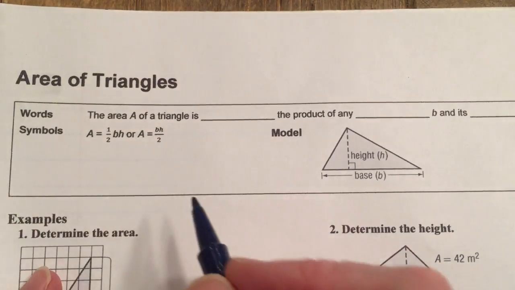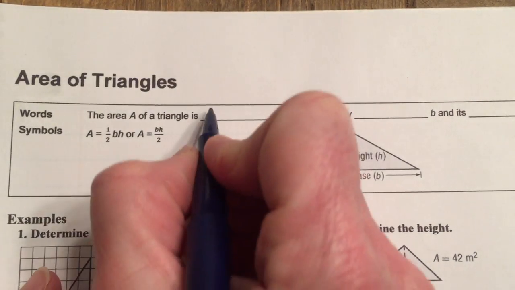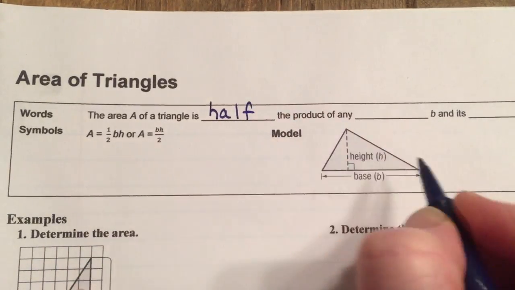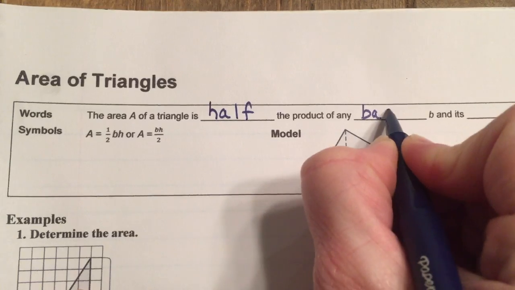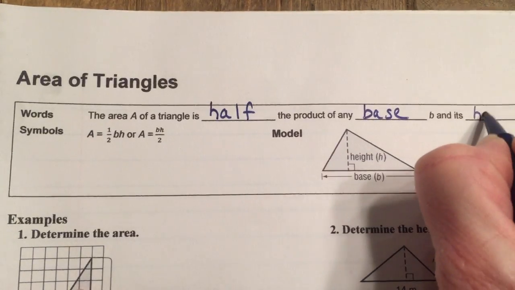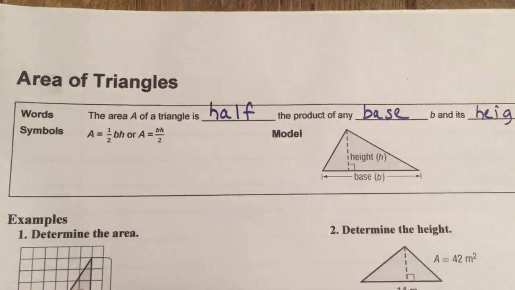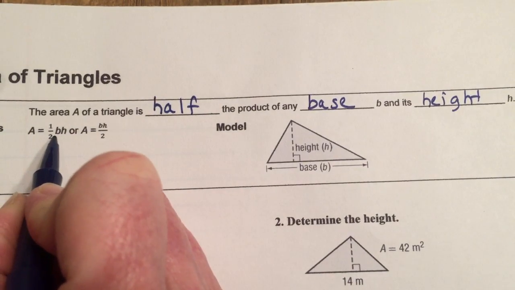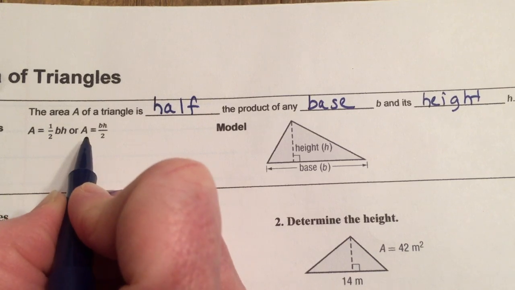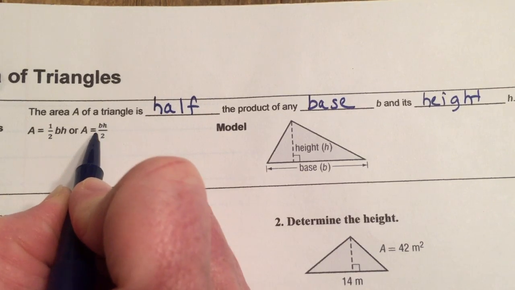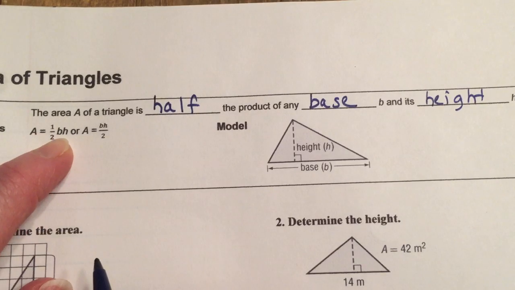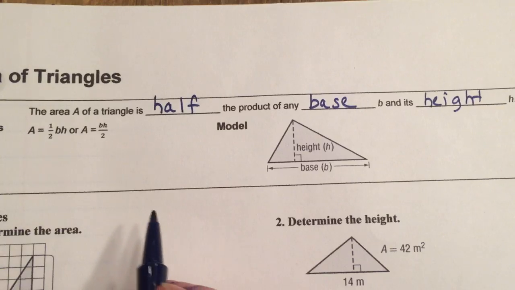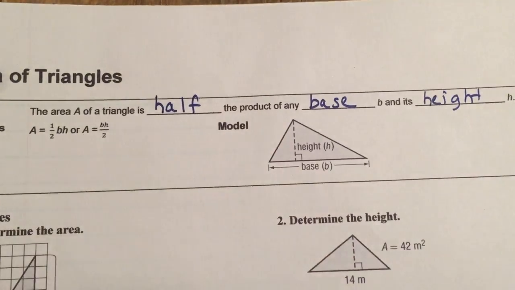So it says here that the area A of a triangle is 1/2, or half the product of any base, B, and its height, H. So the formula looks like this. A equals 1/2 base times height, or you could write it as area equals base times height over 2, because taking half of something is the same thing as dividing it by 2. And remember, writing it like a fraction is just another way to say divide it by 2.